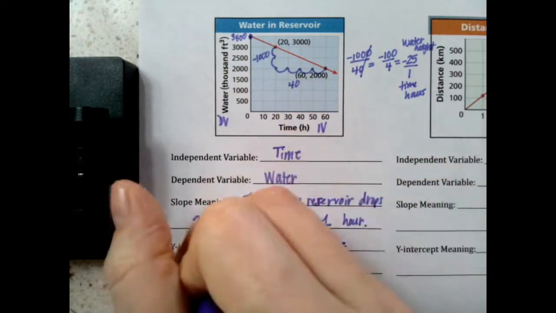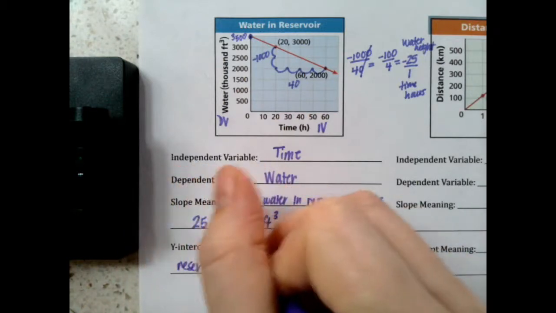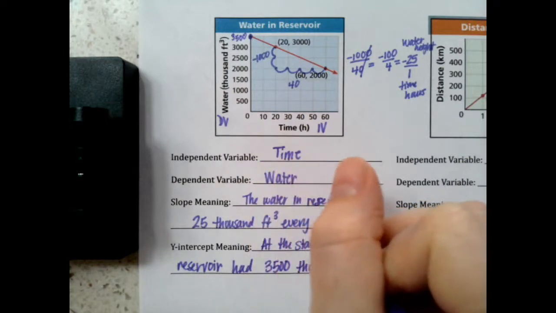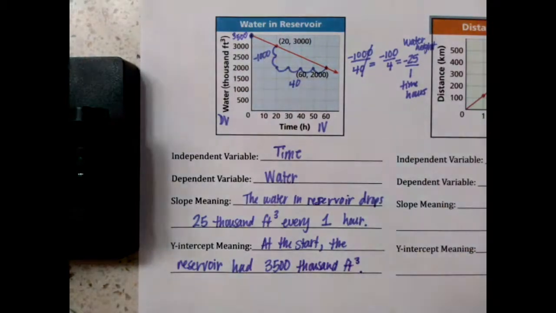the reservoir had 3,500,000 feet cubed. Or you can say the height of the water was this, or anything like that. So anything that signifies that that is the starting point for this water.